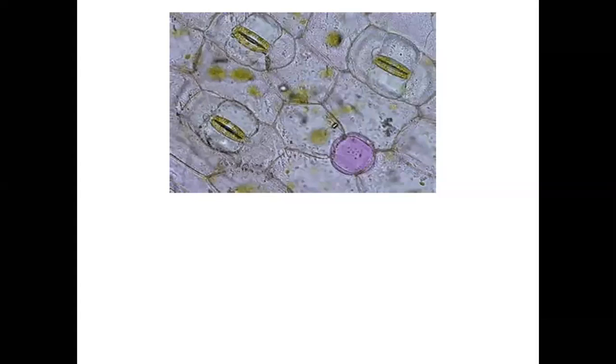It's very easy to make a slide and observe stomata. Sometimes you do so with students and you realize that some are struggling even to identify the stomata. These ones. Meaning this is a guard cell, this is another guard cell, then at the center there is the stomata.